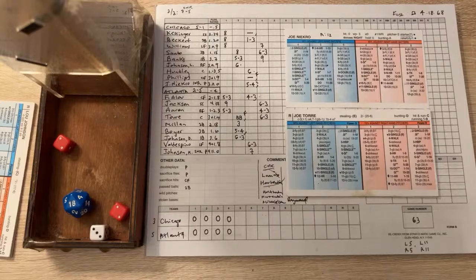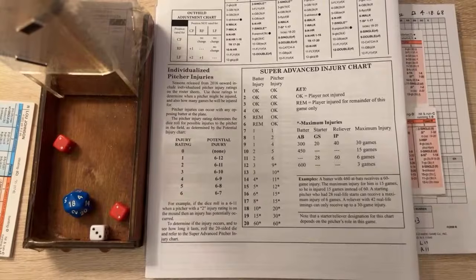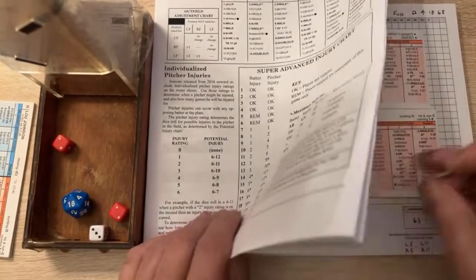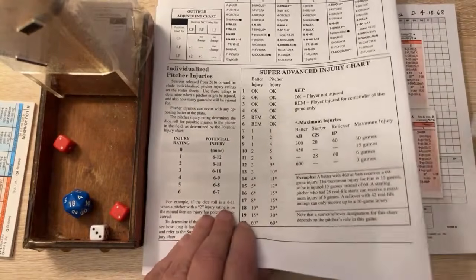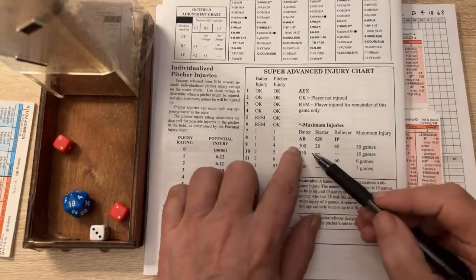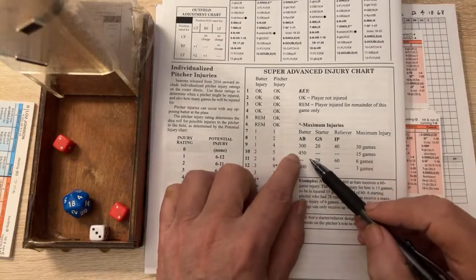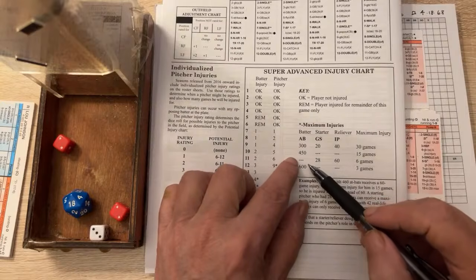You can use the super advanced injury chart. And we look at Torrey. I don't use this. He had 424 at-bats. He just misses.